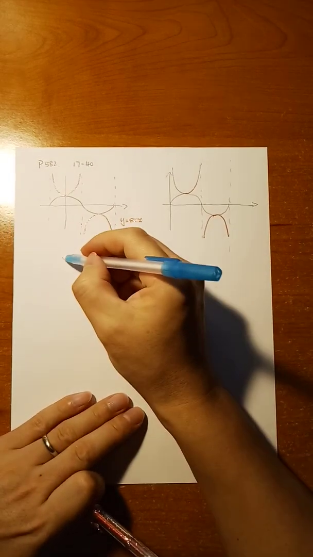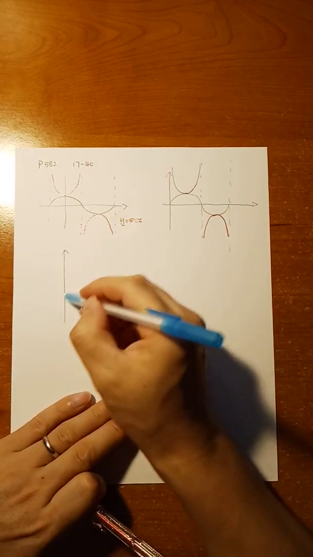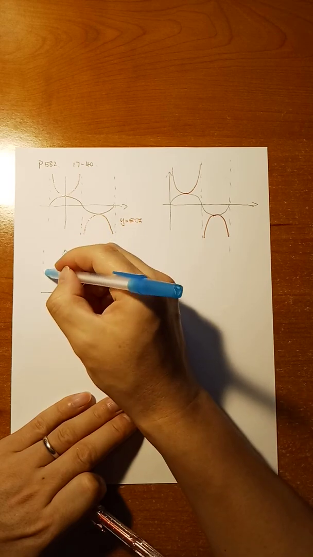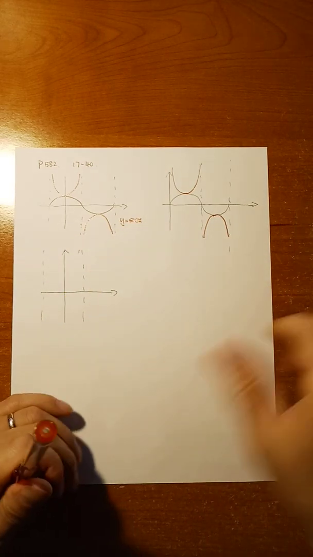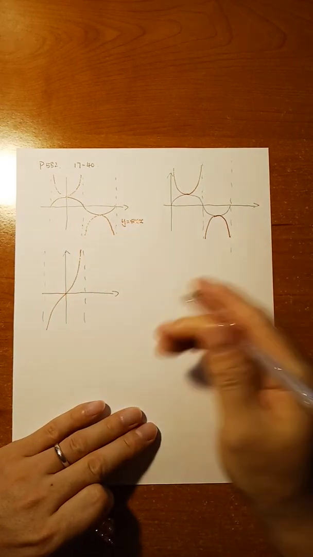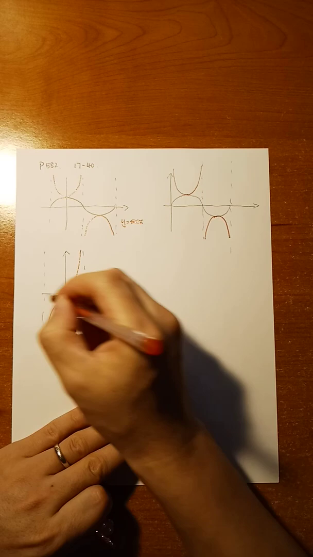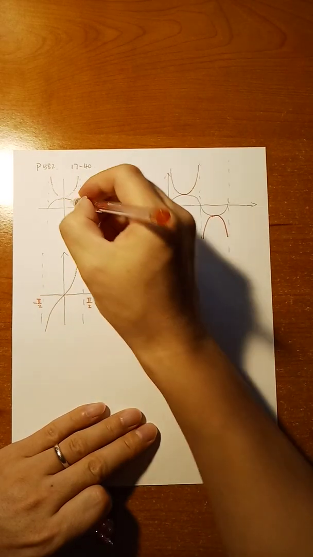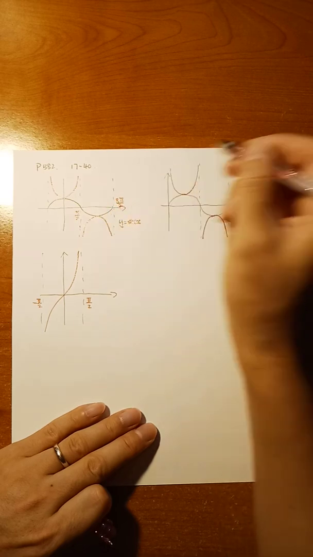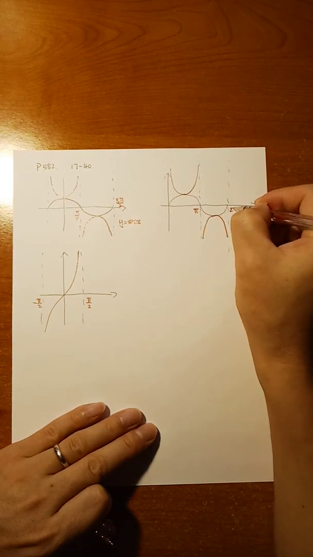If you have a tangent, the tangent looks like this. Tangent, it's one period, and then you just repeat it. This is pi over 2, negative pi over 2. Here's pi over 2, 3 pi over 2. Here's a pi and 2 pi.